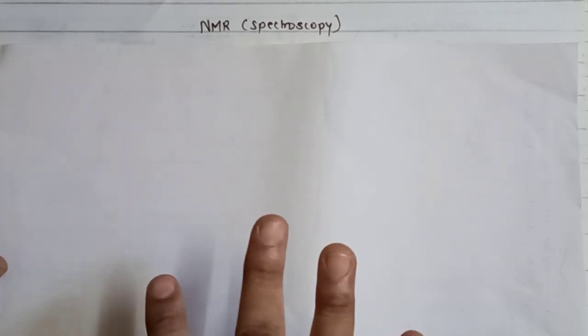because whatever sample we use in NMR spectroscopy is going to be recovered, it is not lost. So the first thing is that this technique is non-destructive, and it is very famous for identification or structure determination of organic molecules, and characterization of molecular structure. So these are the main purposes for studying NMR spectroscopy.